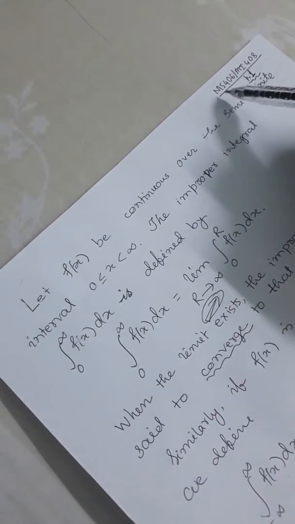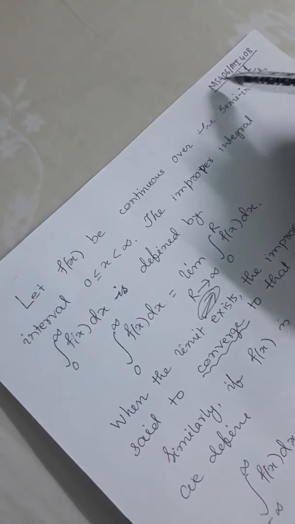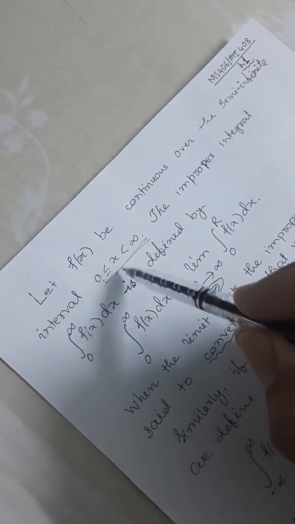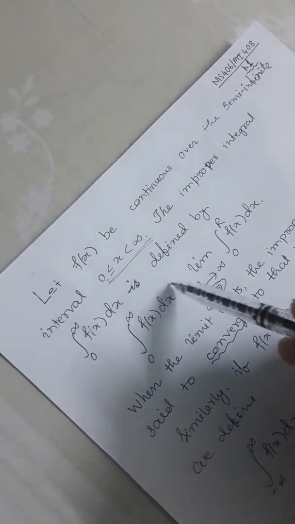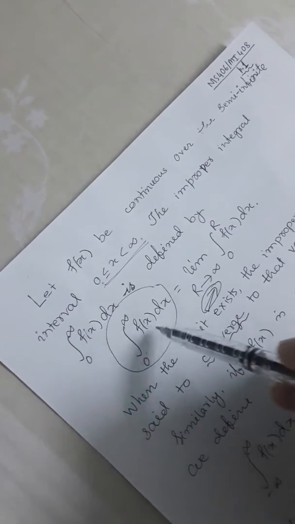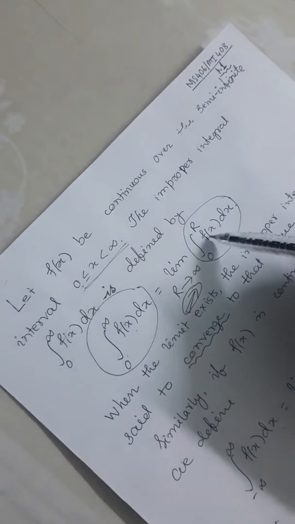So I'm explaining the first page of our write-up. Let f(x) be continuous over the semi-infinite interval, this one, 0 ≤ x < infinity. Then the improper integral of f(x) from 0 to infinity dx is defined by the limit of this definite integral, f(x) from 0 to r dx, as r tends to infinity.